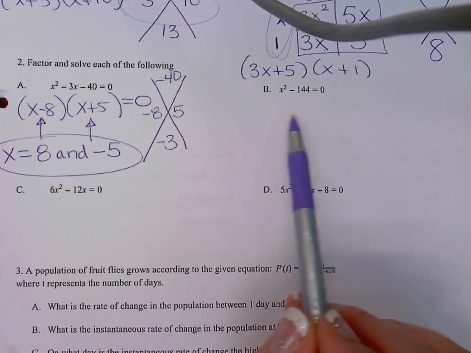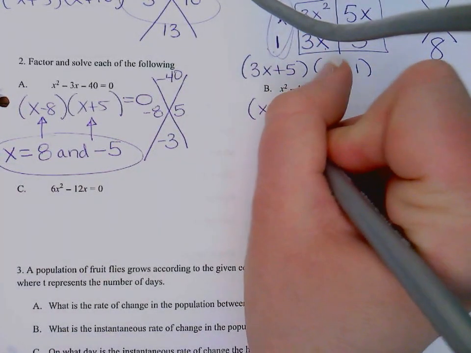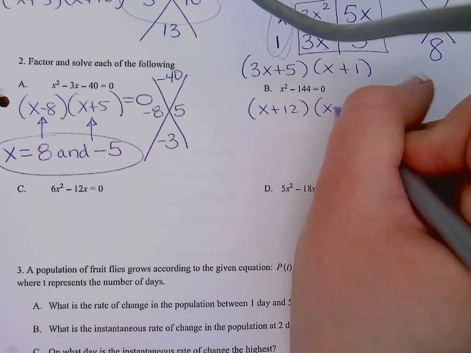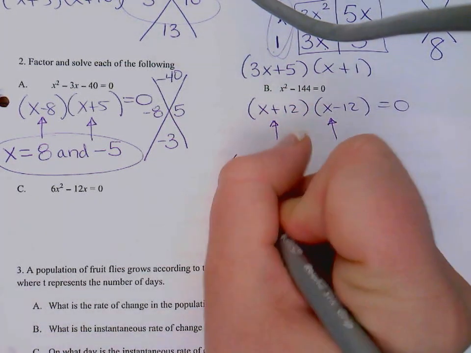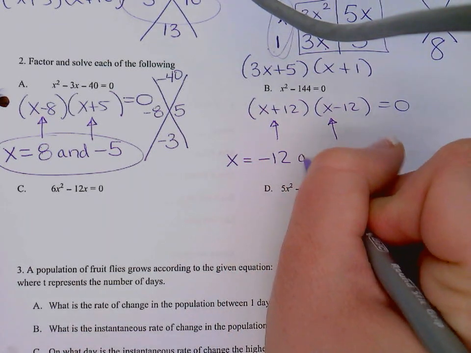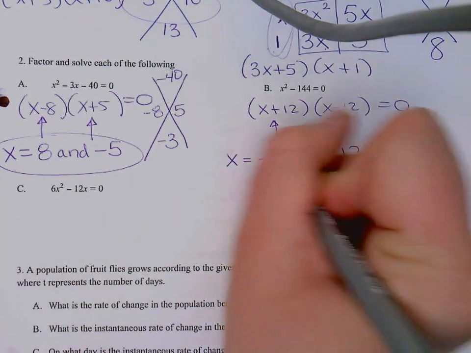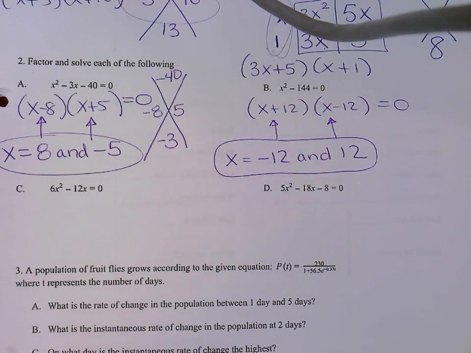I think most of you figured out B was difference of squares. x plus 12, x minus 12. So your two x-intercepts would be -12 and +12, right? Or plus or minus 12. Those are your two x-intercepts.